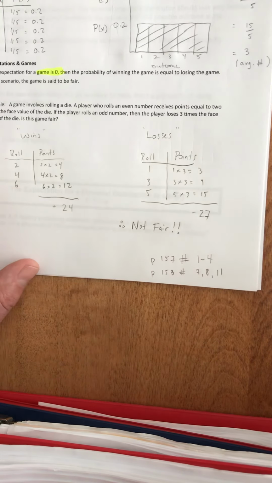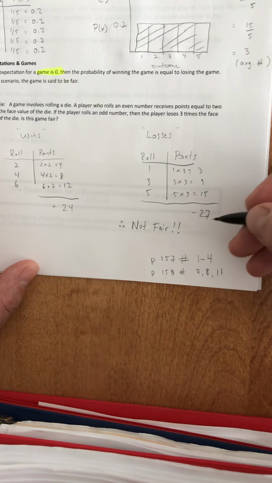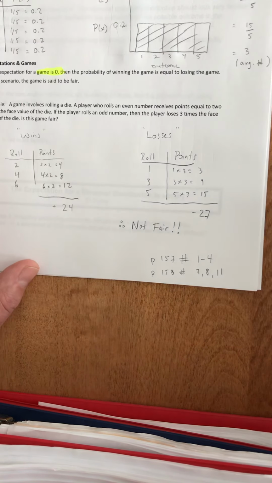So therefore, this game is not fair because the pluses and the minuses don't equal 0. You're going to lose more often than you win. Okay, so this is not considered a fair game. There's a couple of questions today that are going to ask you, is it a fair game or not?